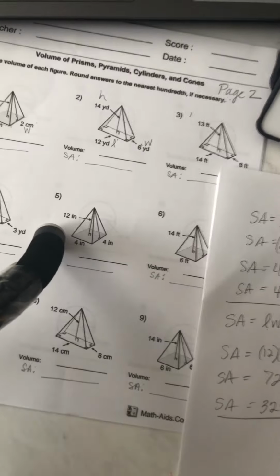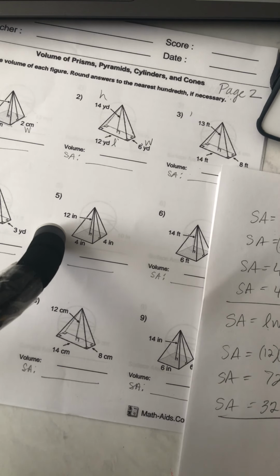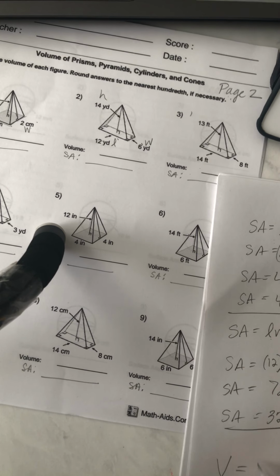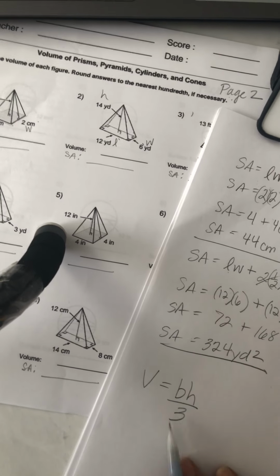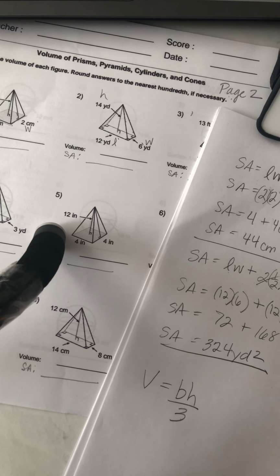I am going to send you a YouTube clip on the volume of a pyramid just to see if that helps make sense. But just remember that the volume of a pyramid is just 1/3 of the volume of the same type of cube, or a cube that would have the same base. So if you simplify the equation, it would be volume equals base, whatever the base of the pyramid is, times the height divided by 3, or times 1/3. Okay.